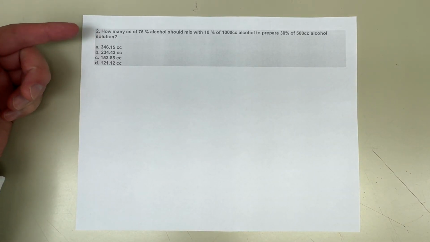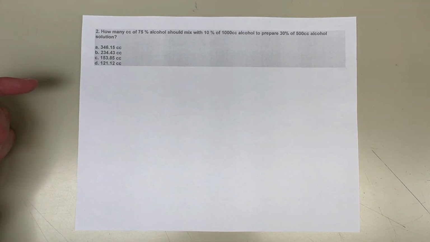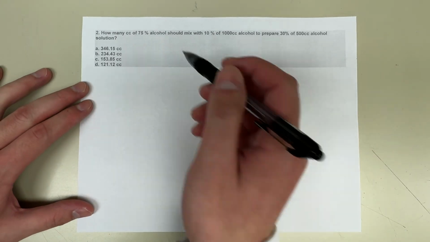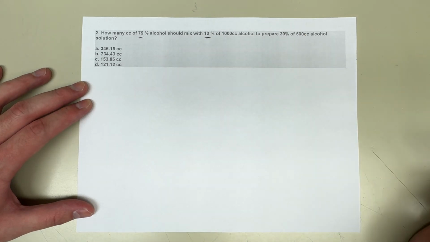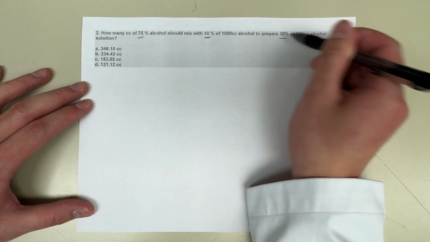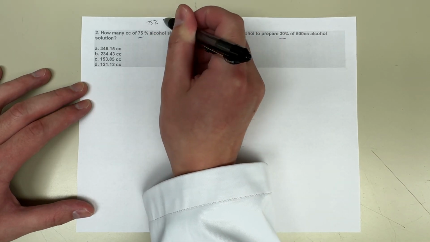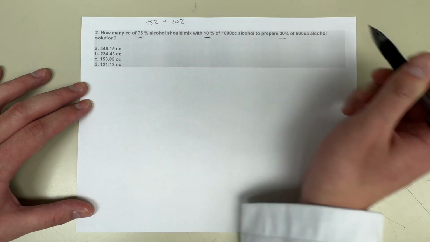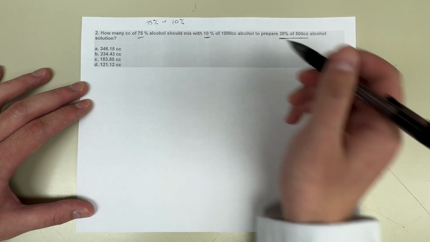How many cc of 75% alcohol should mix with 10% of 1000 cc alcohol to prepare 30% of 500 cc alcohol solution? So this question is an alligation question. You have a 75% solution and a 10% solution, and you want to make a 30% solution. They want 30% of 500 cc's. That's the total. They already tell you what the total volume is.